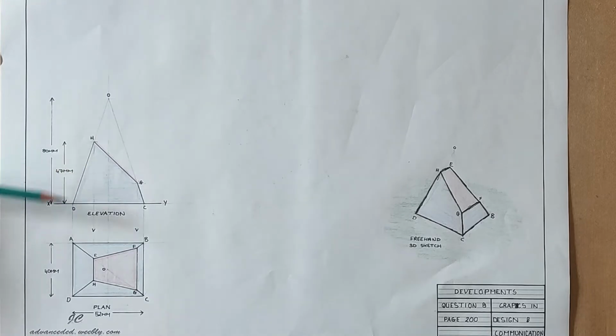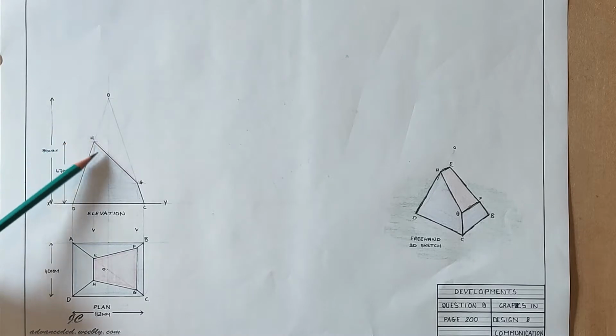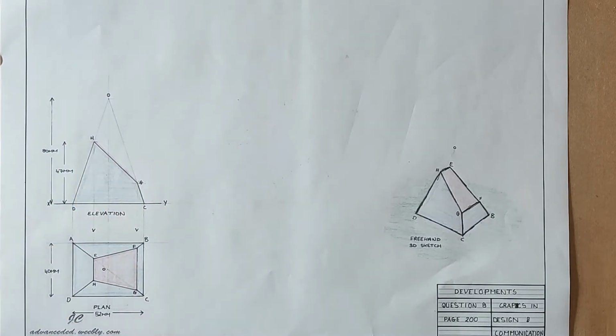I have the elevation. It's a rectangle based pyramid, as you can see, and it is truncated, so it is cut at an angle, as you can see there. To get straight into it, the key dimensions are all given, so there should be no problem drawing what you see there on screen.